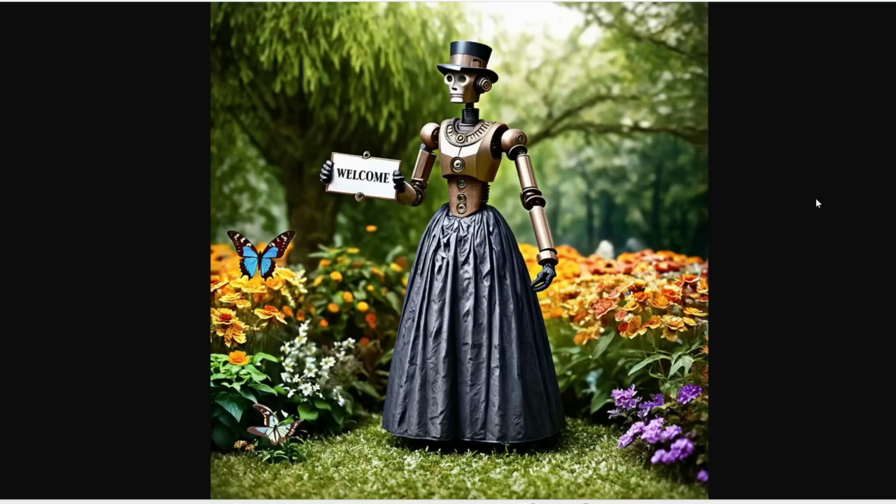Alright, so here's my image for SD3. You can see it is holding the sign welcome, but SD3 just really sucks at anatomy. You can see it has two hands here, which just looks awful. Now, it does follow the prompt to some extent. This is a steampunk robot. It is wearing a Victorian era dress, kind of, but the flowers are not mechanical. These butterflies are also not clockwork mechanical butterflies.